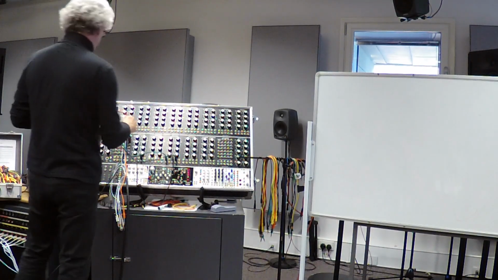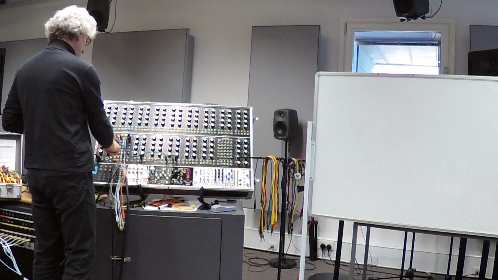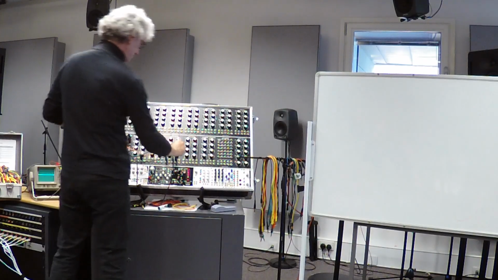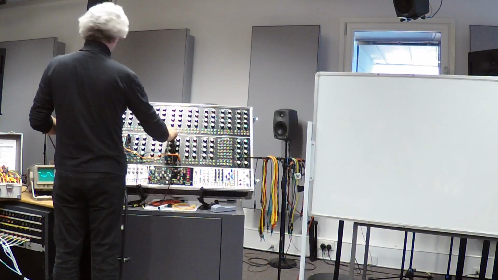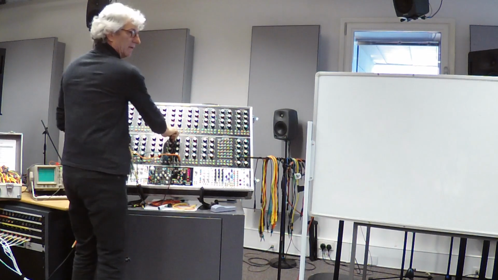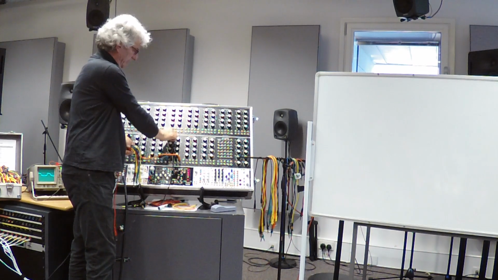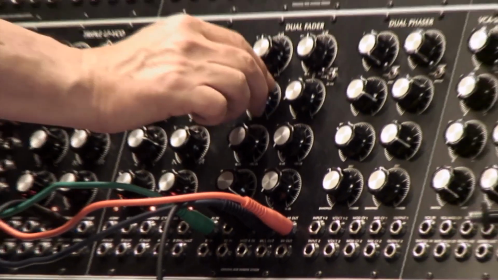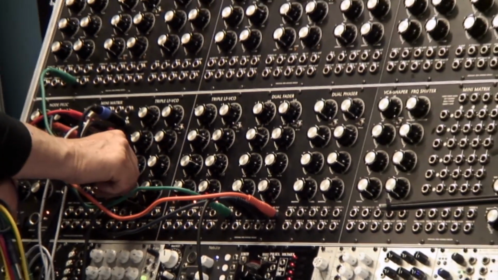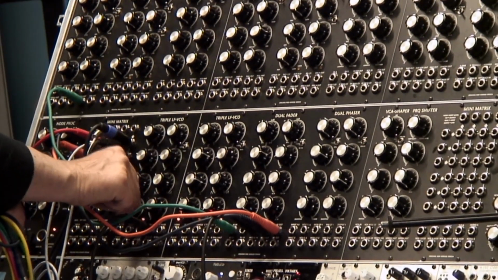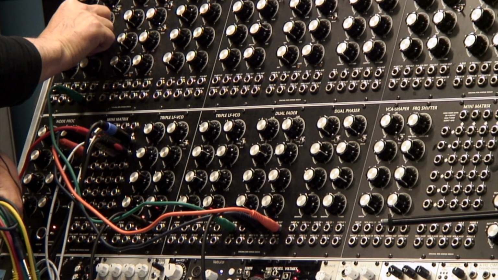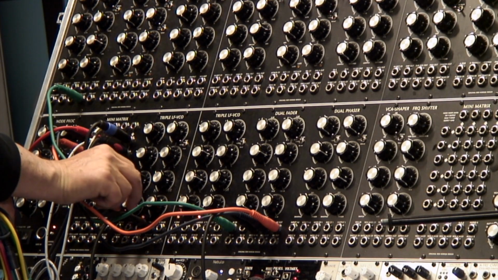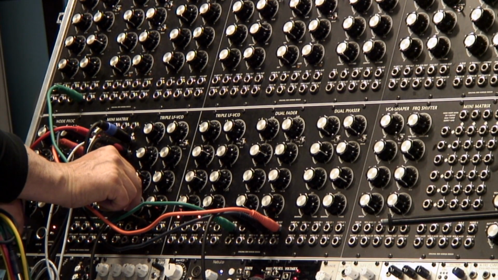So then I go to the stereo output here, and you hear that I'm now panning, and I can again modulate this. Do it quite fast.